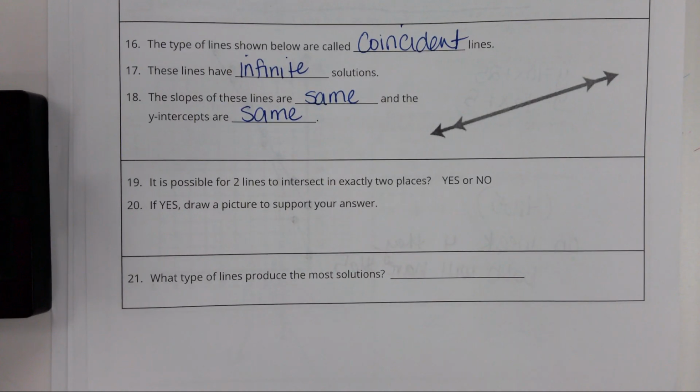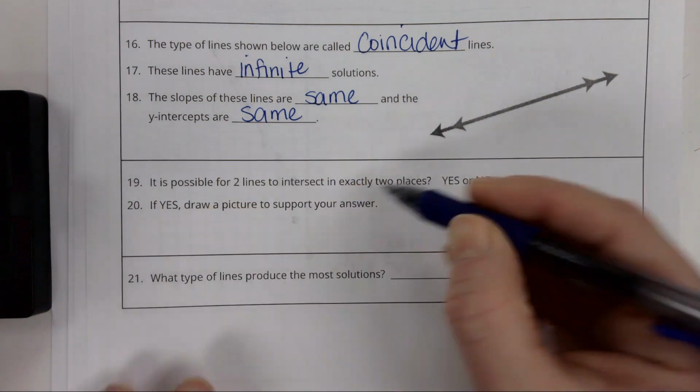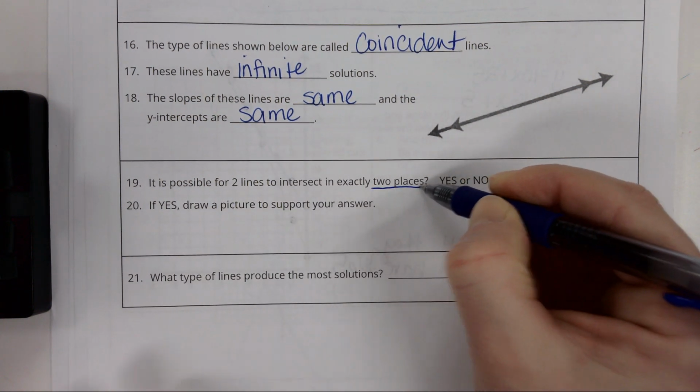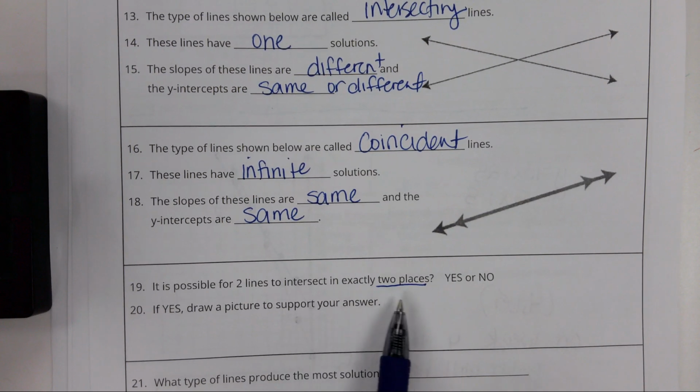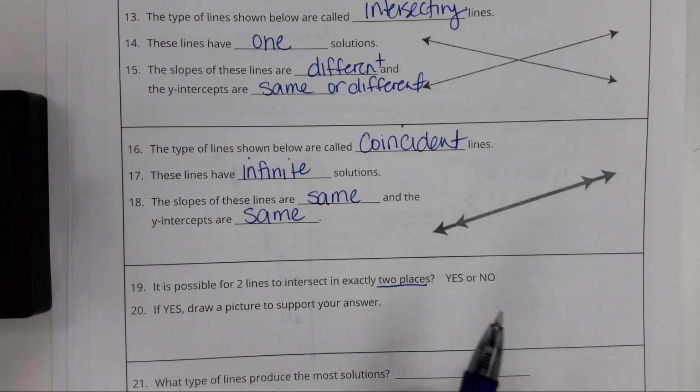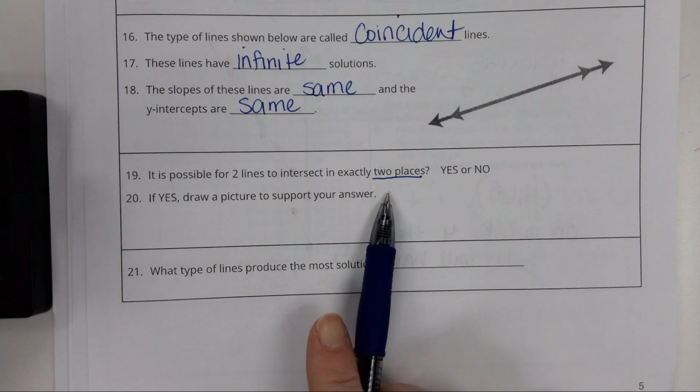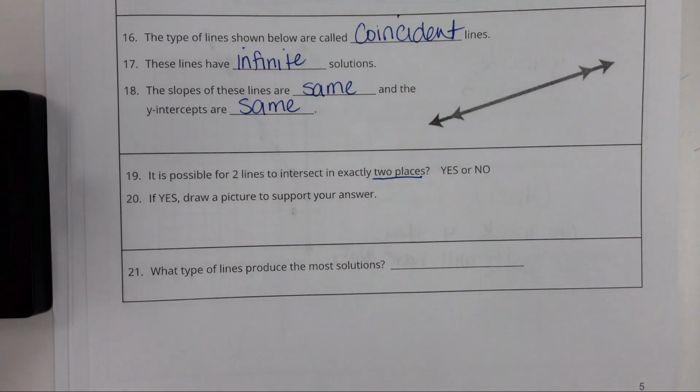Is it possible for two lines to intersect in two places? Show me. Two lines intersect in the same place? No. Is it possible for two lines to intersect in two places? Yeah, show me. Like this line is going to be a coincidence. Oh, but not just two, that's more than two, right? Is it possible to get them to be exactly two? No, you'd have to curve one of them, right? And they can't curve. Okay, so two lines, no.